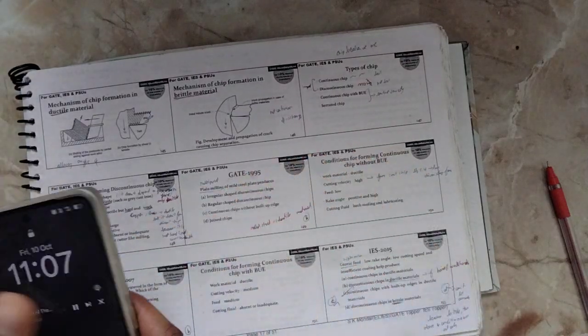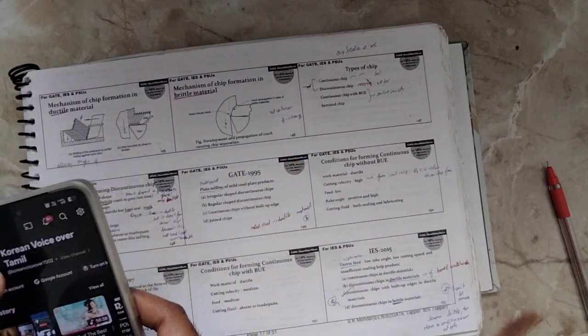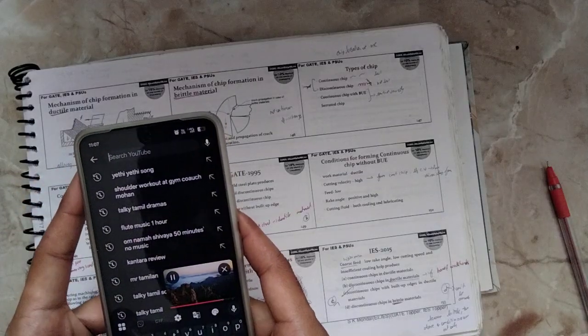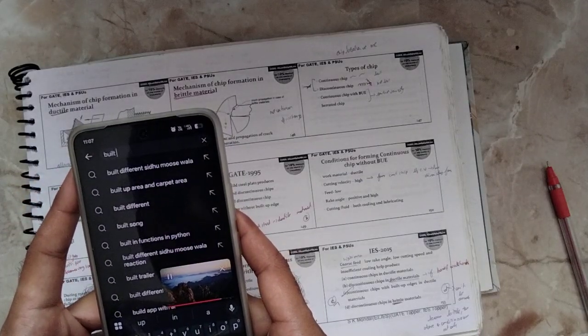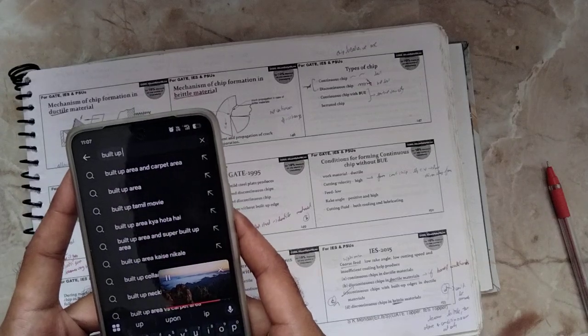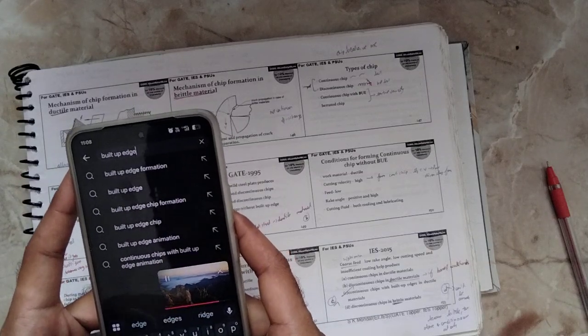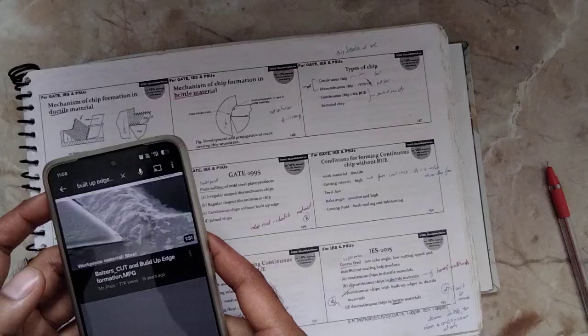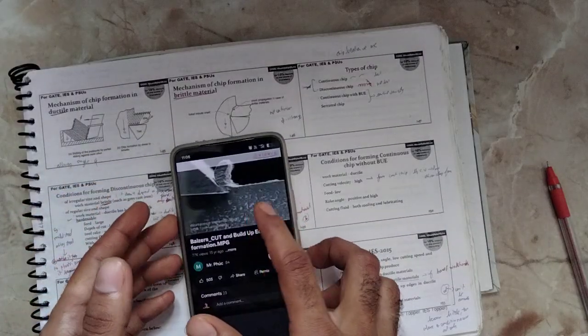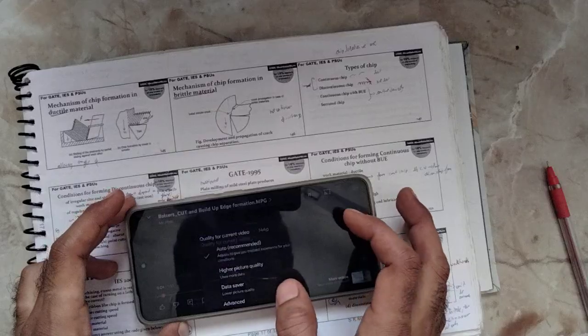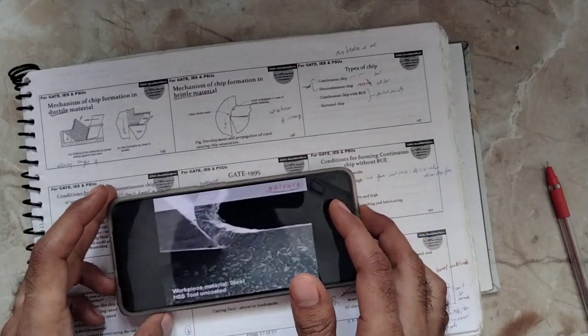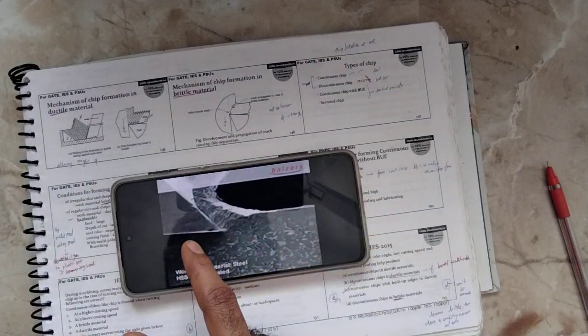Suppose built-up edge. What is a built-up edge? I'll just show you. Have a clear look at it.